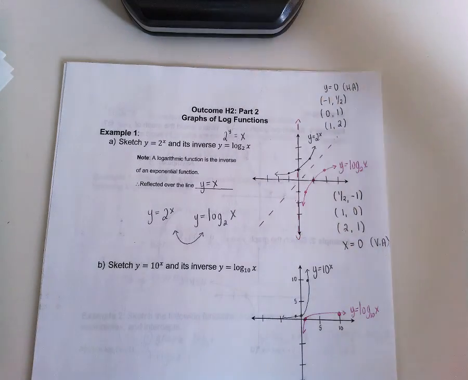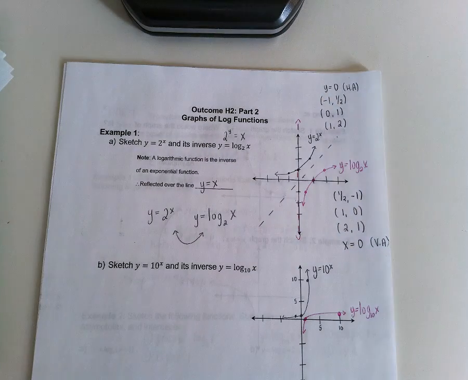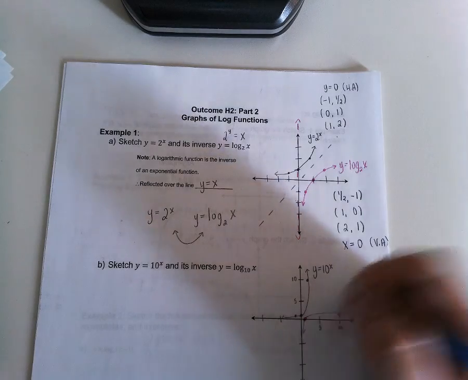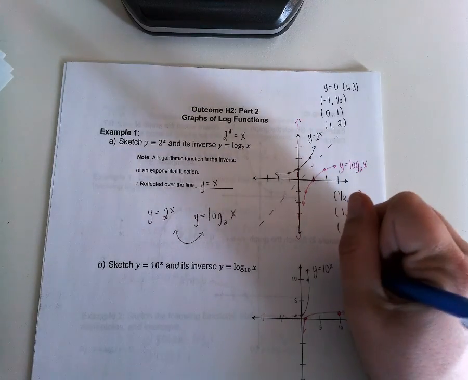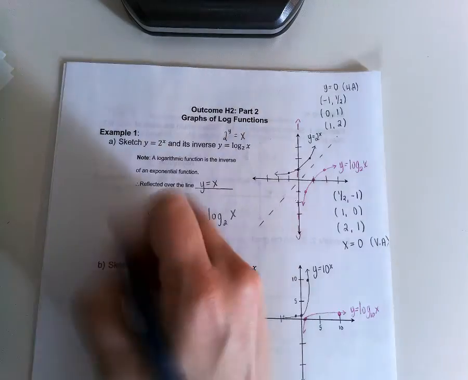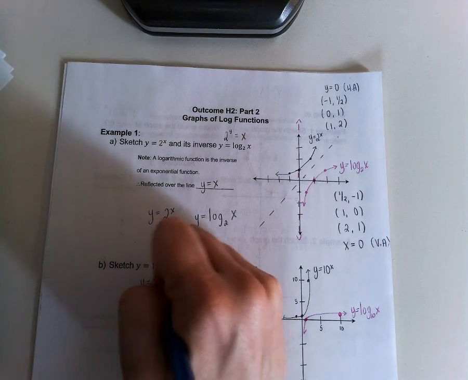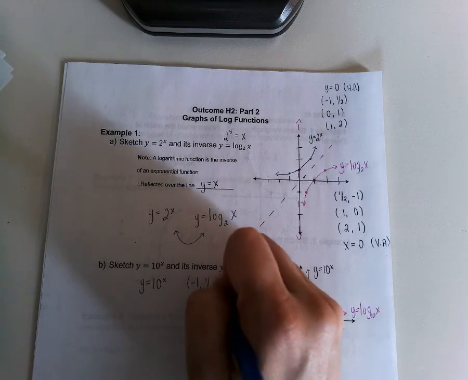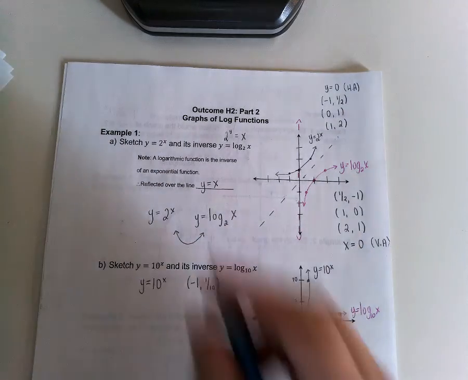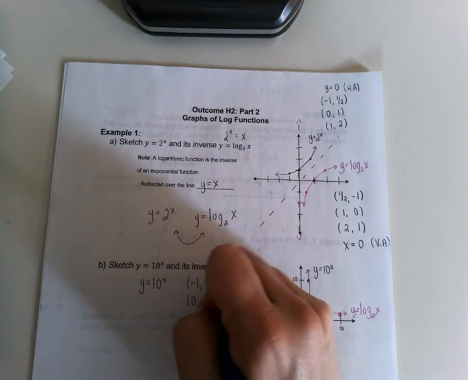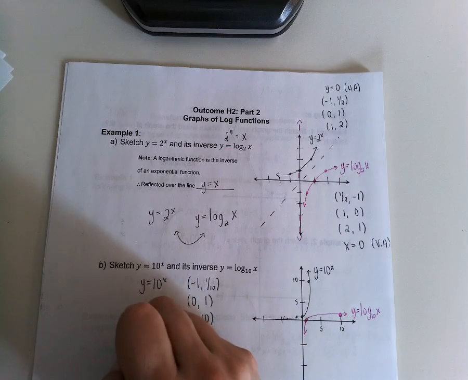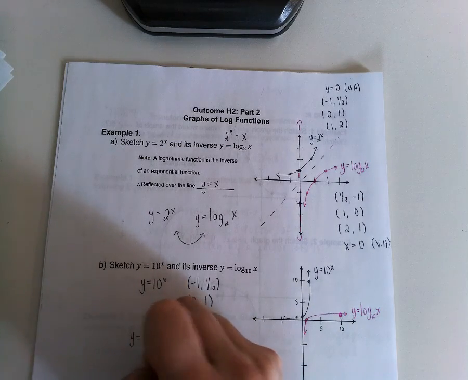I can do the exact same thing for part B. Here, it asks you to sketch y equals 10 to the power of x. So I've done that up here. Remember, your key points here would be, I'm just going to write them on the side here, for 10 to the power of x: negative 1, 1/10. This point you actually don't really need. It's an extra for sure. 0, 1, and 1, 10.